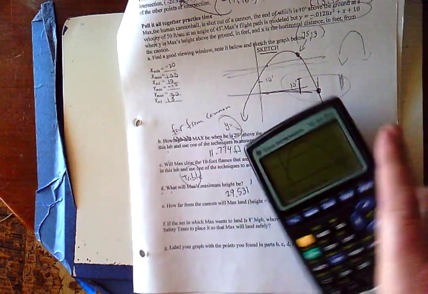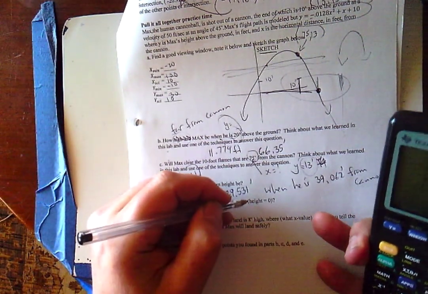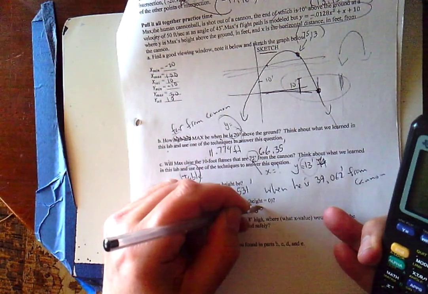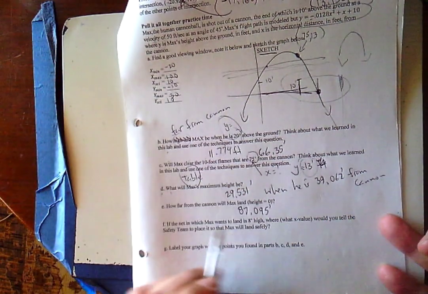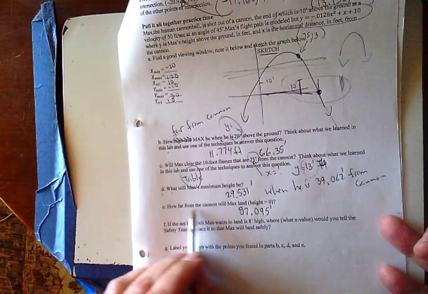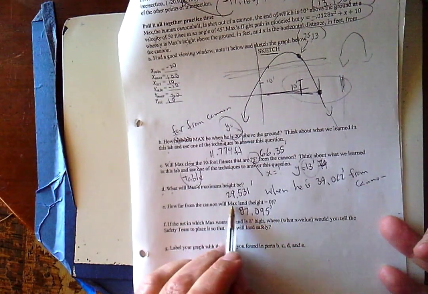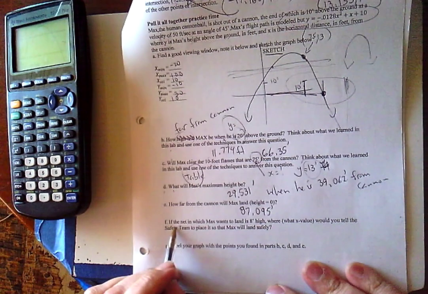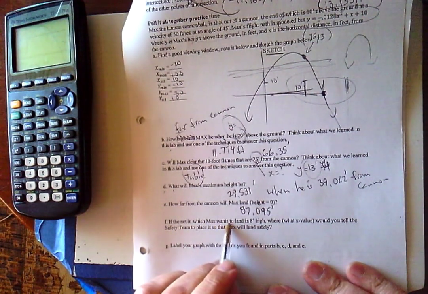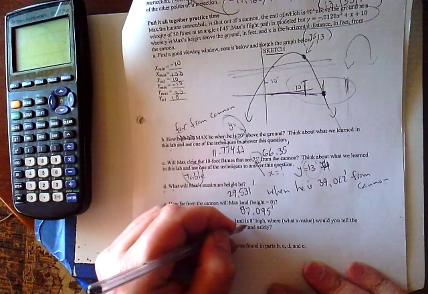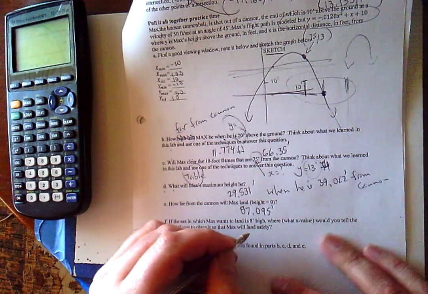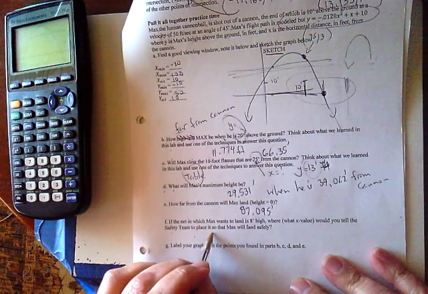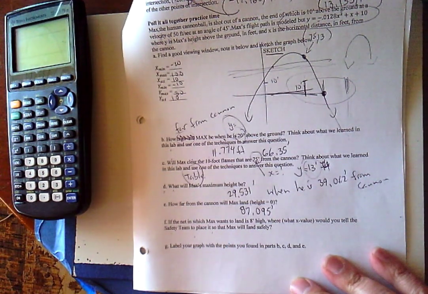And so my 0 is located at 87.095 feet. Max will be 87.095 feet away from the cannon when he hits the ground. If the net in which Max wants to land in is 8 feet high, what x value would you tell the safety team to place it so that Max will land safely?